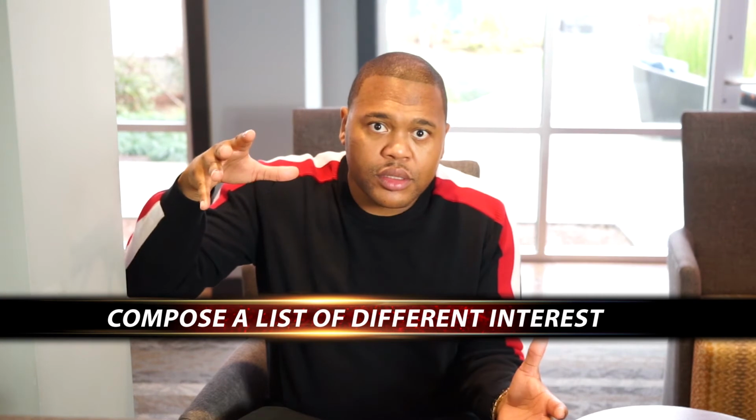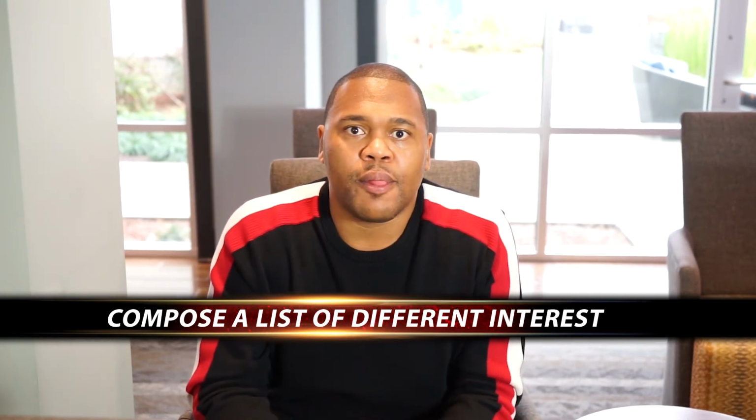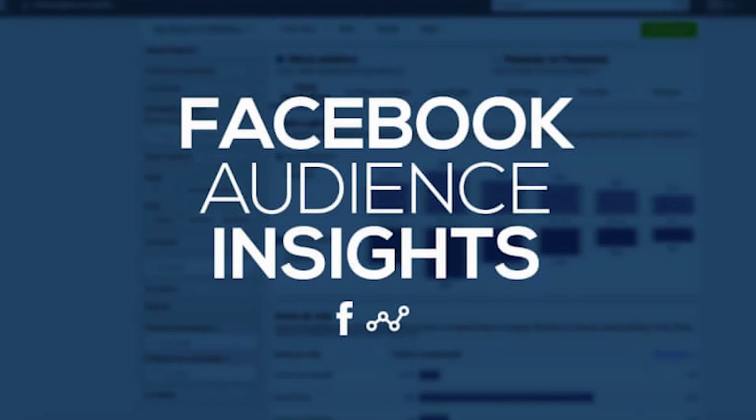And you have to do some research in terms of being able to find these pages on the platform. Look at the size of the following they have. And from there, being that they have a nice size following, you want to start to compose a list of these different interests that you could target with your ads. That's what you want to do. And also a tool that can help you with targeting is called Audience Insights. Okay, Audience Insights, you want to write that down. It's a tool where you can find out more information on where your ideal clients are at, right?